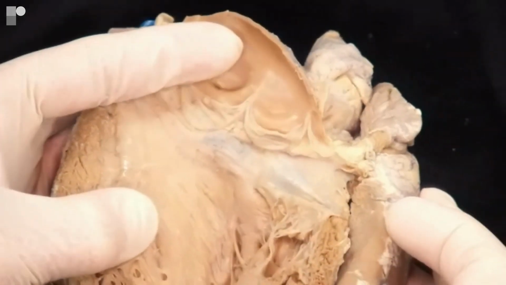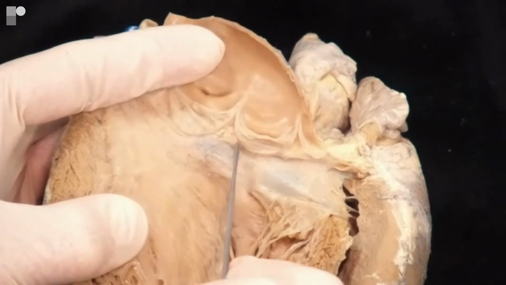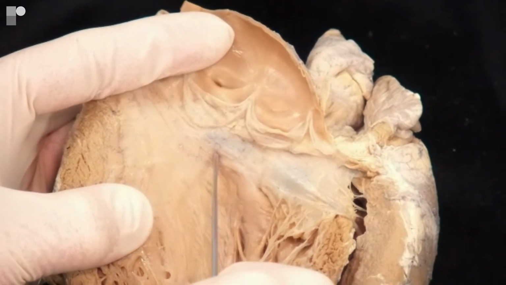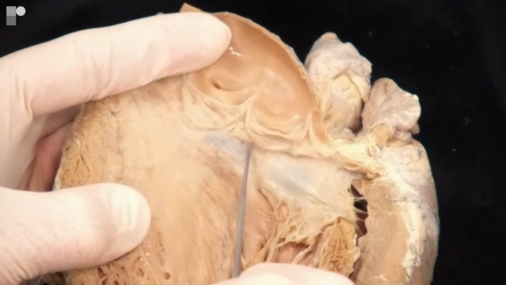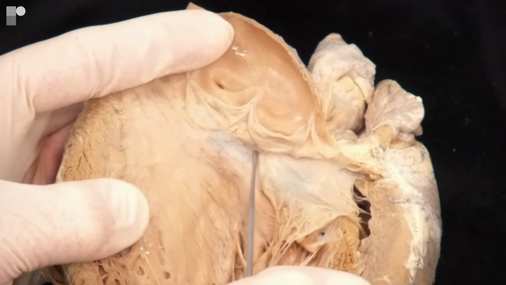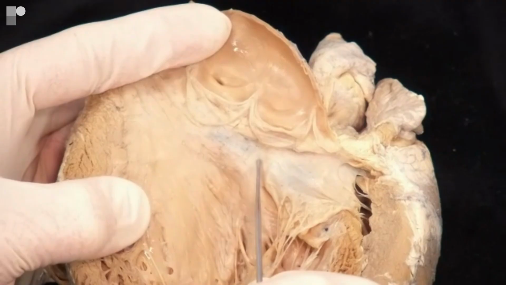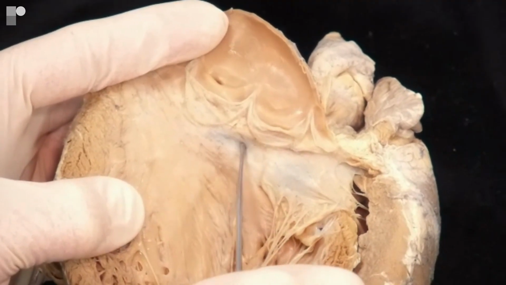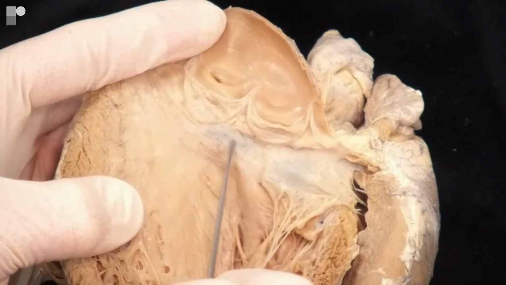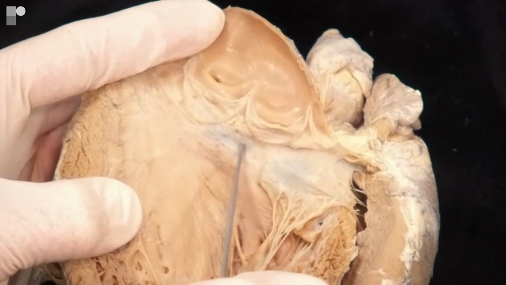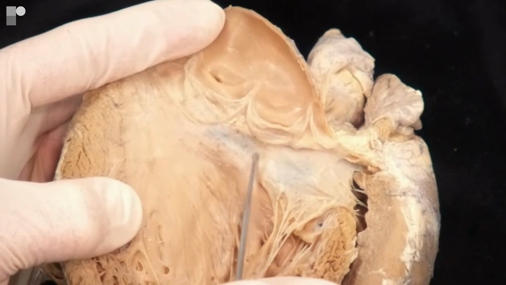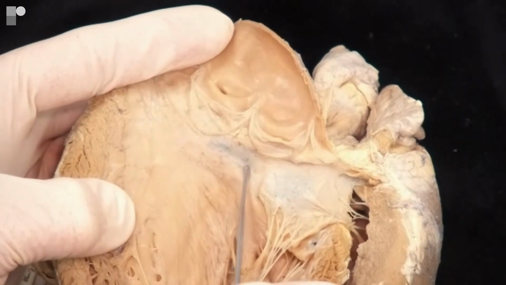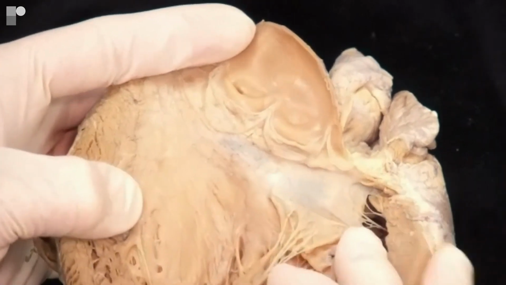Now related to that and joining on to the right fibrous trigone, we have this region, which is the membranous component of the ventricular septum. In this heart, it's quite a large structure. It's not always as large as this in every person, but it's quite obvious that this is the membranous component of the septum. And sometimes the junction between the membranous component of the septum and the right fibrous trigone is described as being the central fibrous body of the heart. Now, why am I showing that to you?